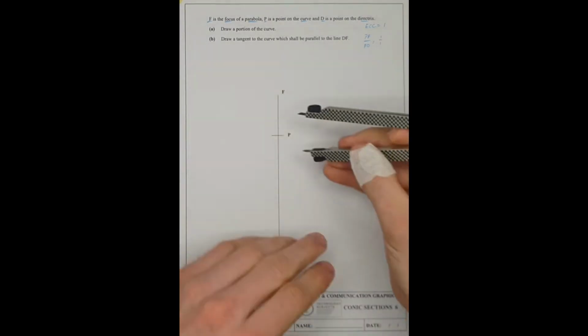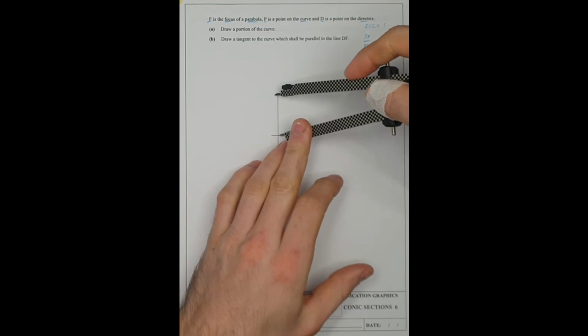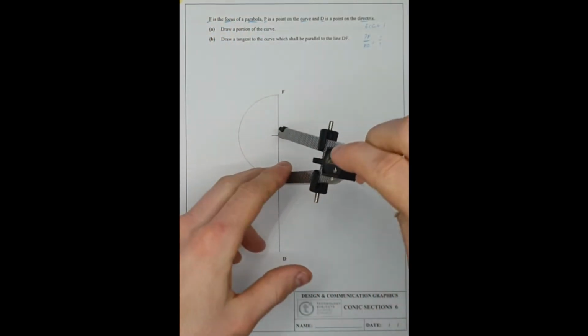Okay, getting started on this one. F is the focus and point P is a point that is on the curve. As we know with the parabola, once again, the eccentricity of a parabola is equal to 1. The ratio of the distance from points to the focus over point to directrix is 1 over 1. So equal distance from the point to the focus and the point to the directrix. So I can just swing that around.